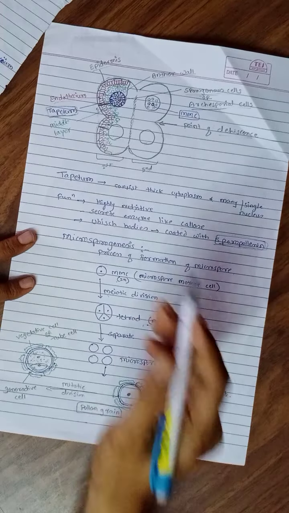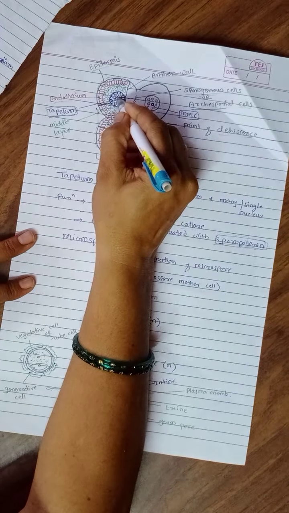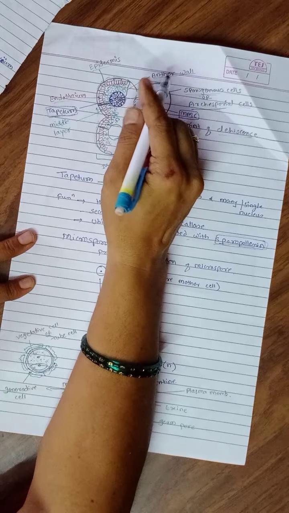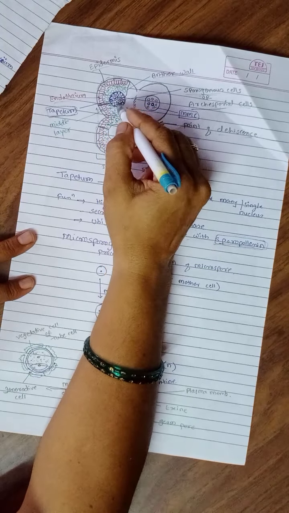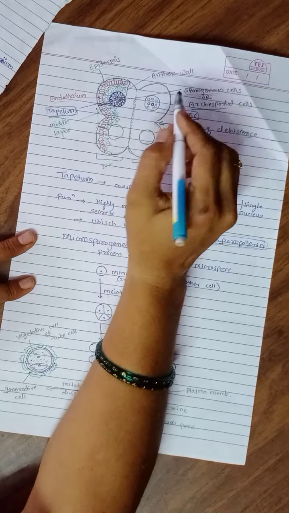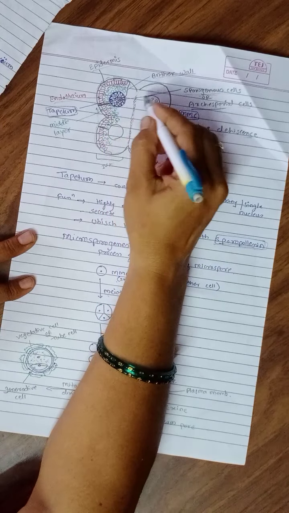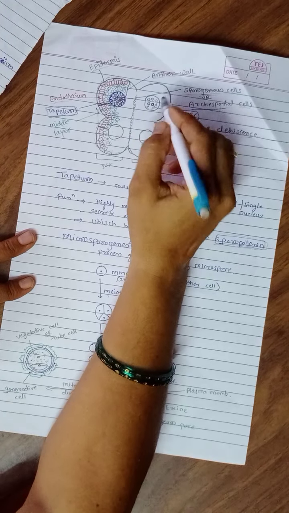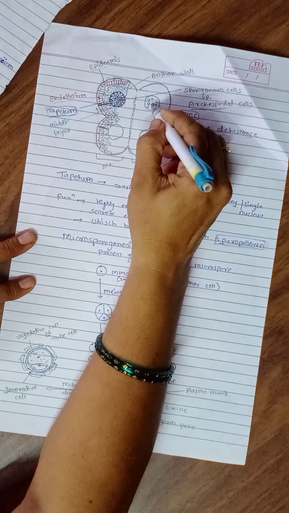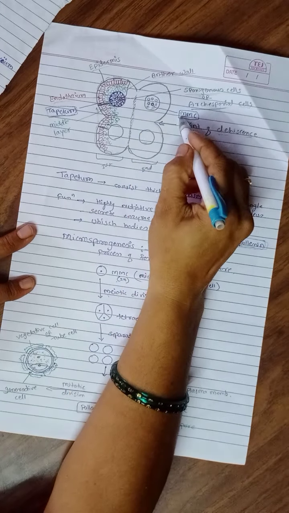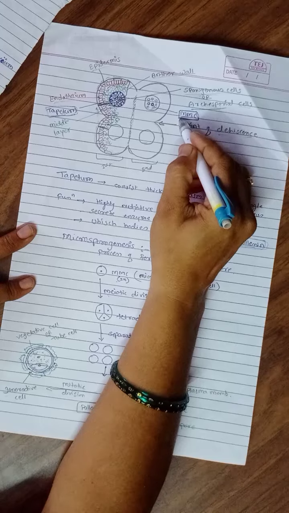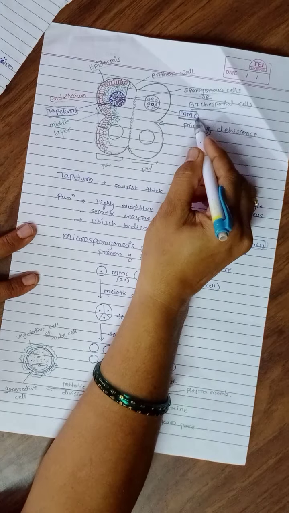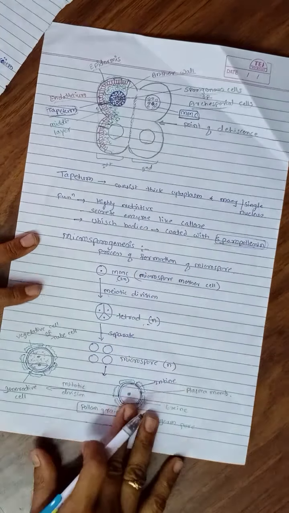Then, when the pollen sac grows as the anther grows, these compactly arranged cells break or separate from each other, and one cell of these is known as an MMC, that is a microspore mother cell. That means from these microspore mother cells the microspores are formed.